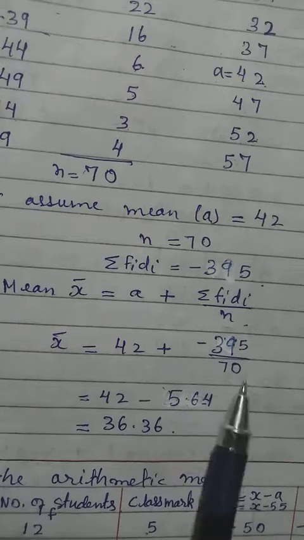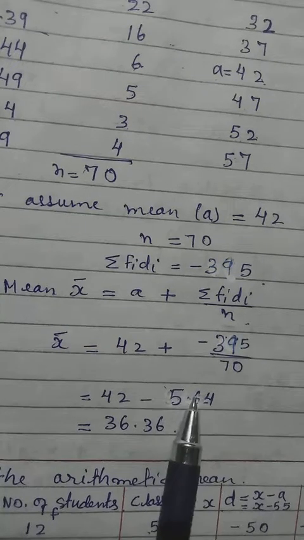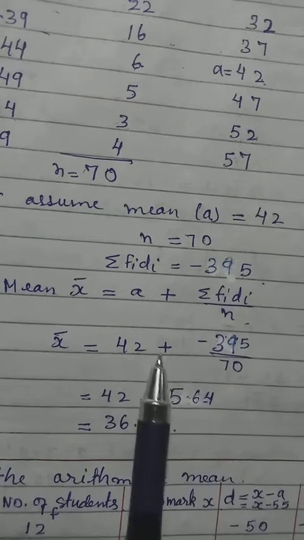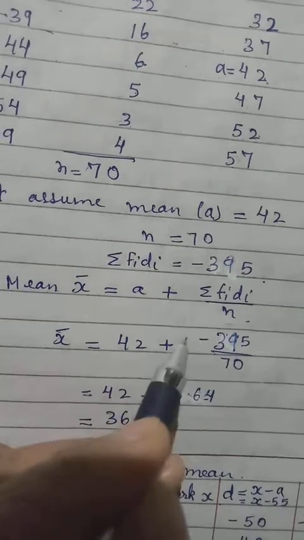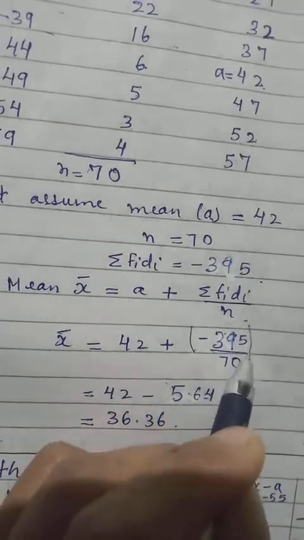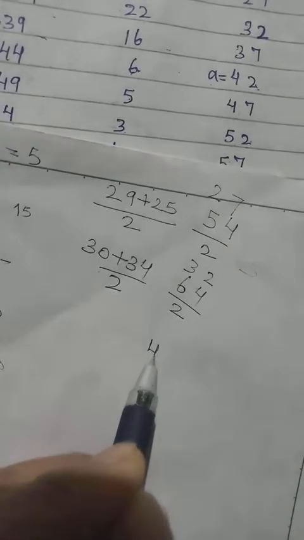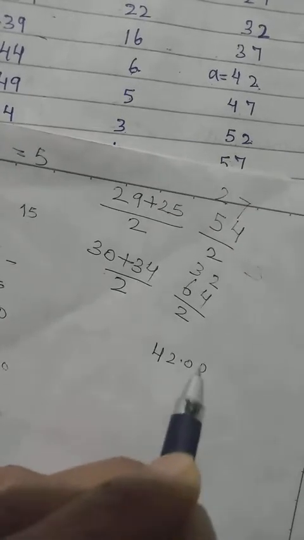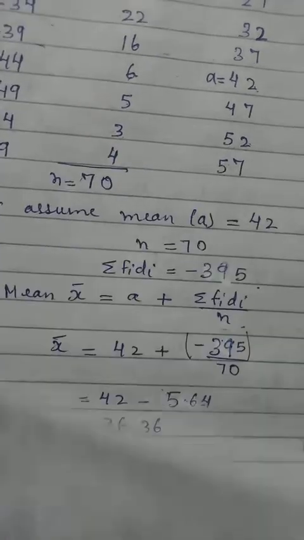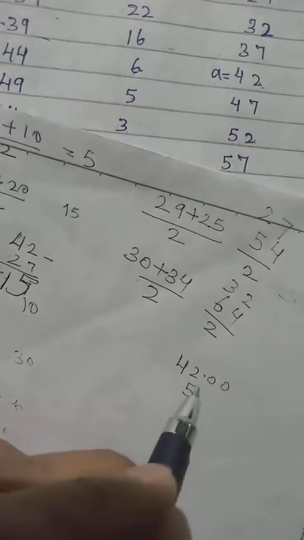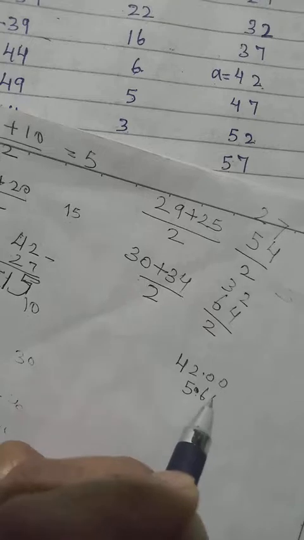You'll not get it exactly, so you can take at least two numbers after the decimal. Be careful when you subtract, because 42 has no decimal, so you should produce the decimal yourself: 5.64. The decimal when you subtract should be in line.